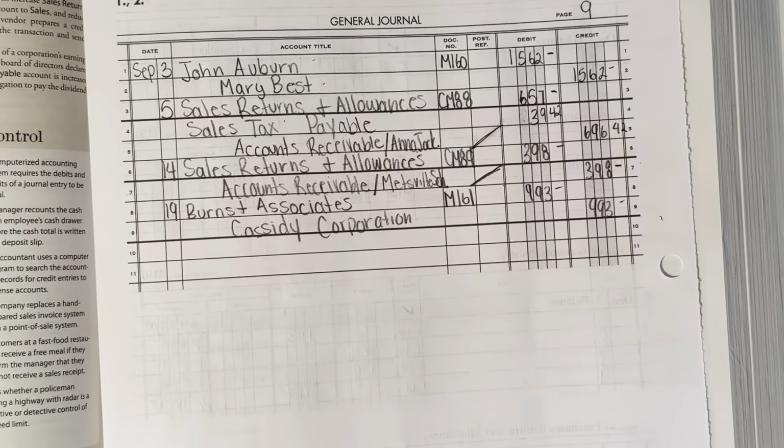Give me 1 second. Okay, here we go. I'm not going to restart.